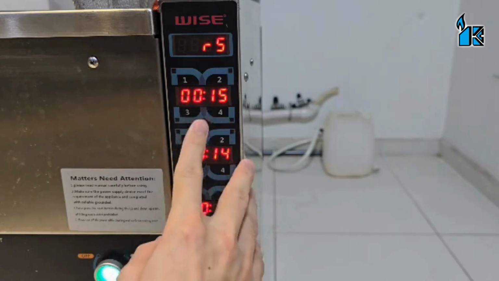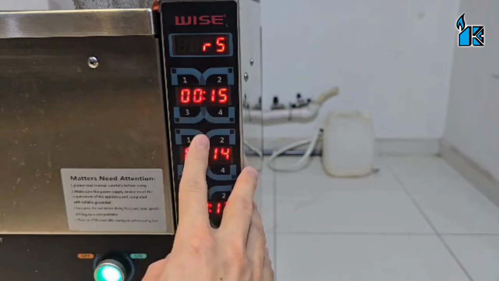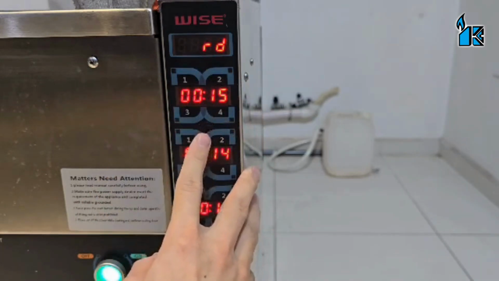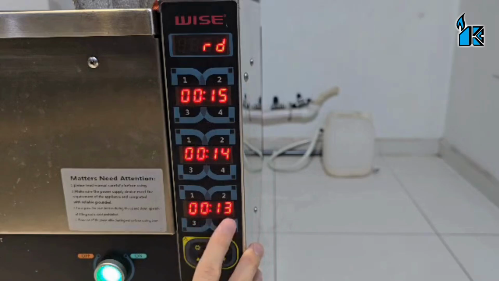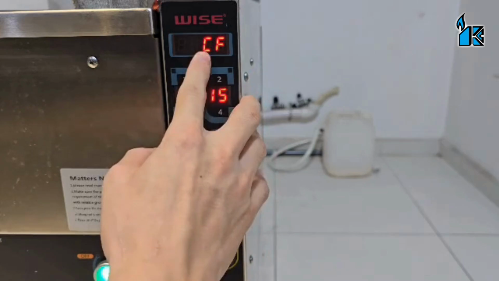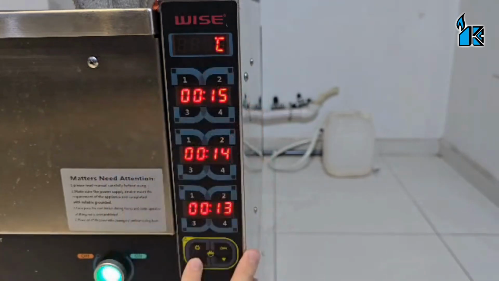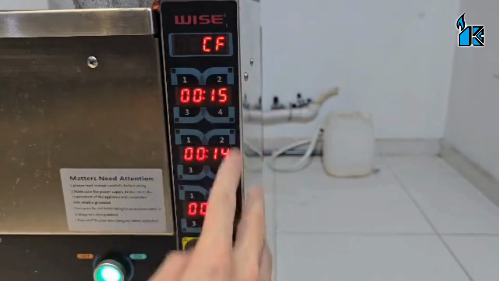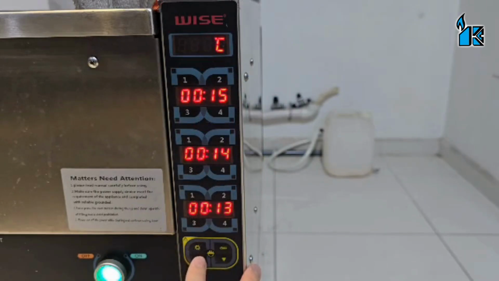Next one is RS. RS is temperature calibration. Okay, this one we didn't set as well. Next one is RD. RD is control deviation. We won't set. CF is whether you want to use Celsius or Fahrenheit. Okay, normally we use Celsius in Malaysia, so it's set. Okay, that's CF.